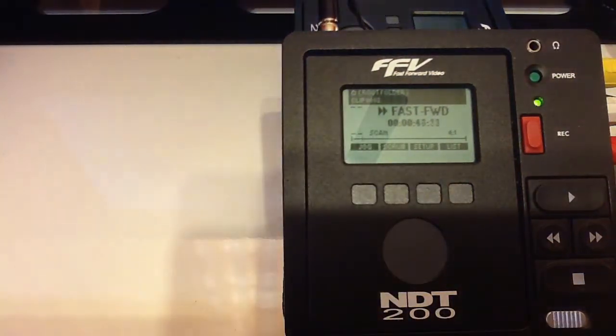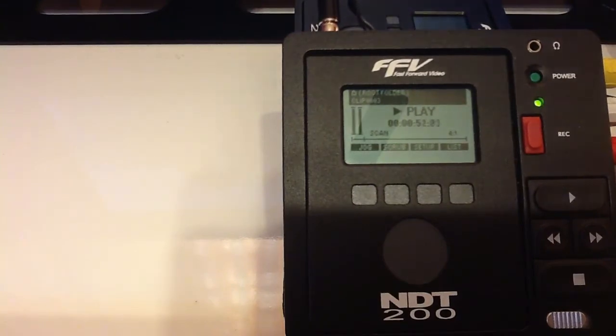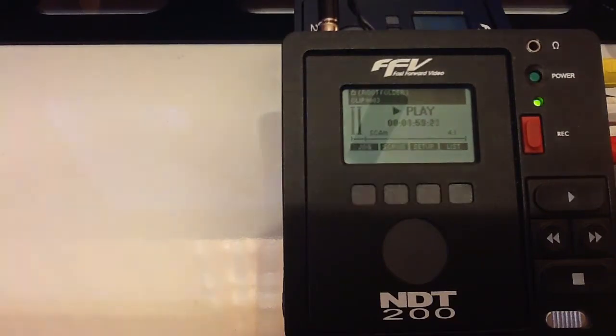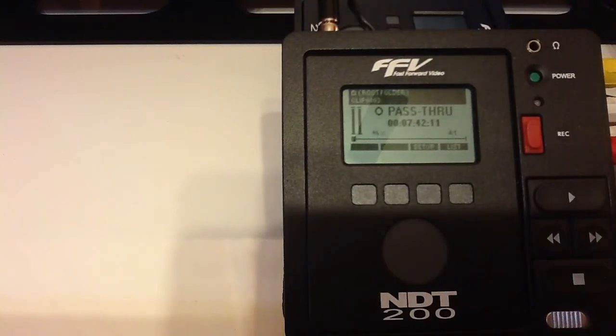If I want to press stop, I press stop, fast forward, rewind, goes through clips, and then pressing play allows me to play the tape. Notice I have VU meters that indicate the audio level, and of course I have time code being read as well. It's that simple. If I want to record or see what's coming in, I press the stop record to put the machine in what we call pass-through or E to E mode.